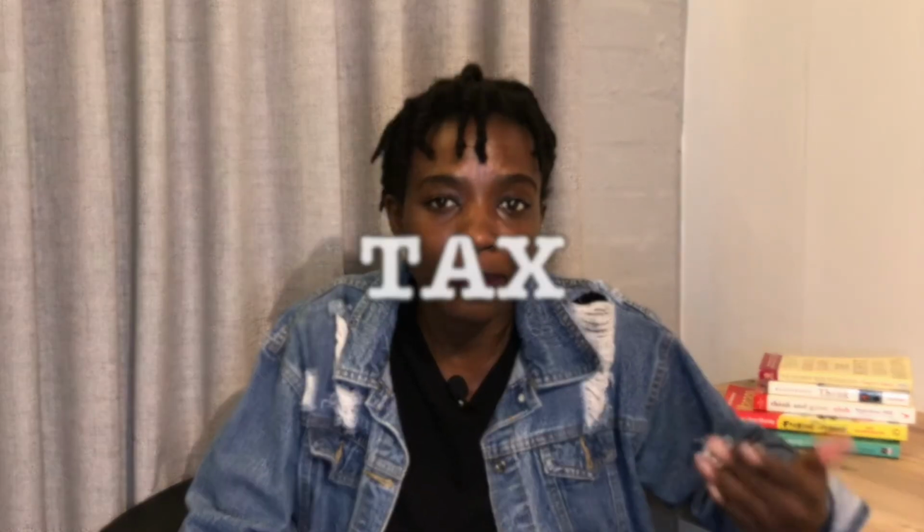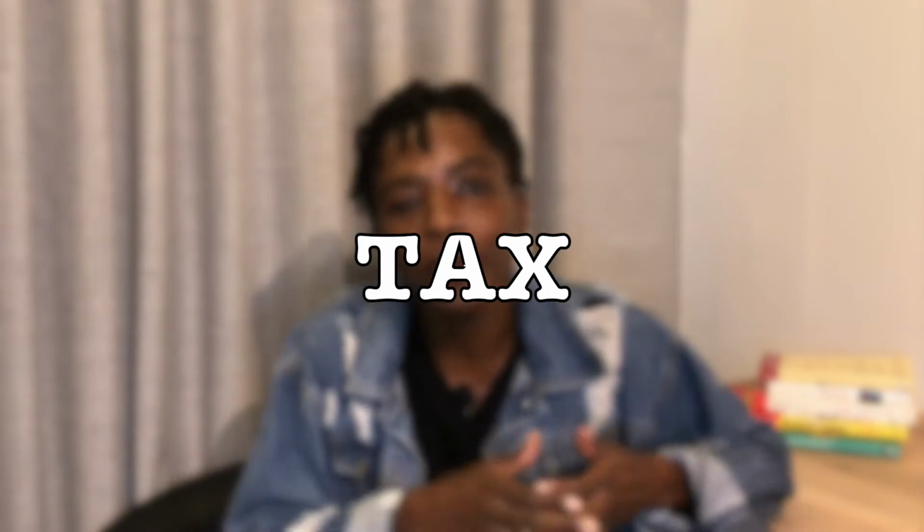So while we're on the topic of contributions, one of the benefits of retirement annuities is the tax benefit. That is, if you are contributing a certain amount of your money before tax into a retirement annuity, you are essentially reducing your tax bill. Because if you are earning 20,000 rands and you end up contributing, let's say 5,000 rands, that reduces your annual income, which puts you probably in a smaller tax bracket.